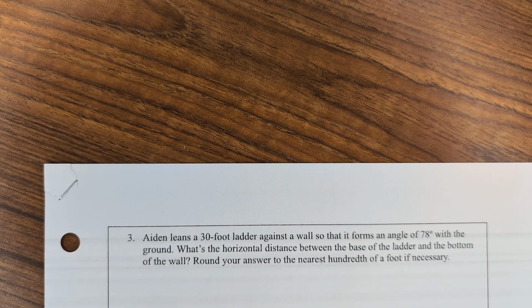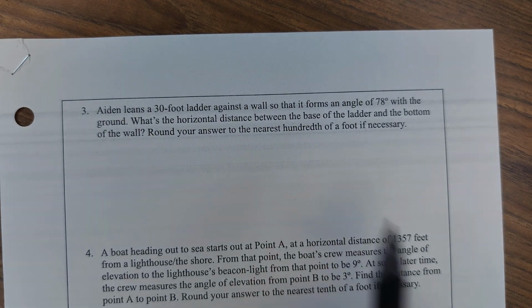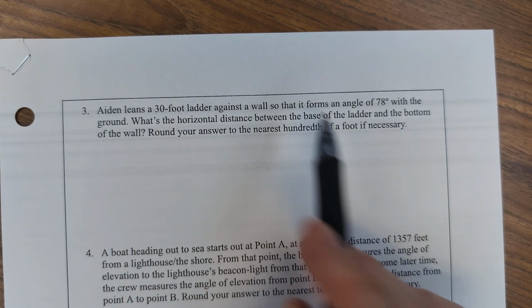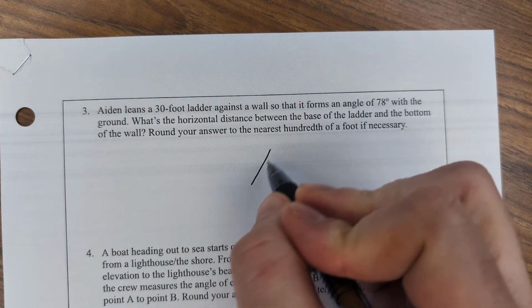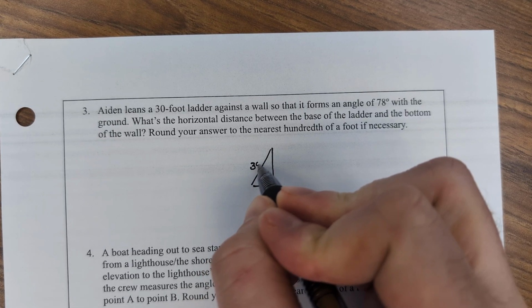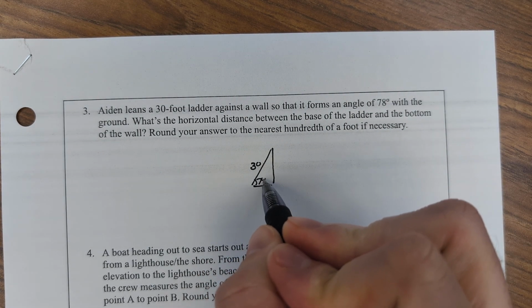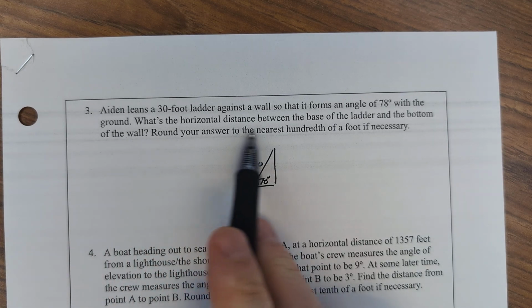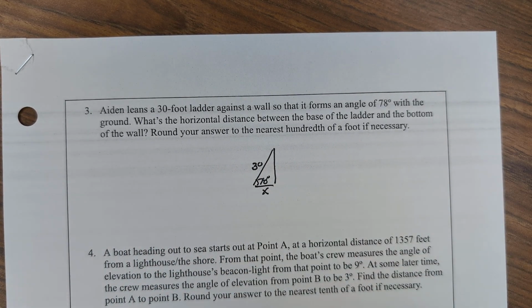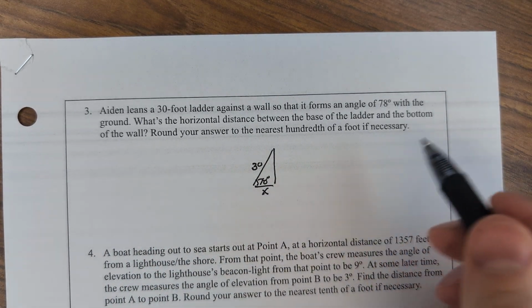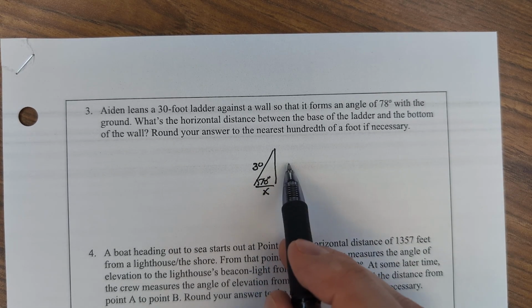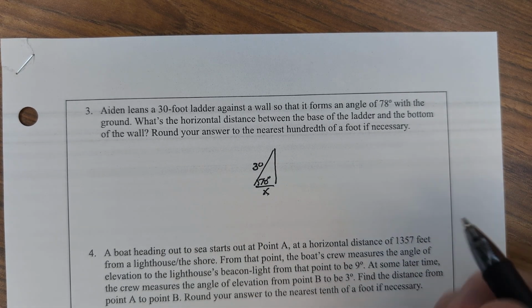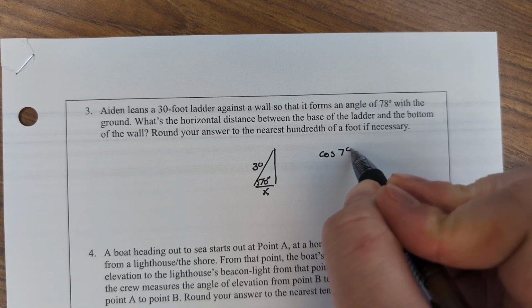Okay, so for number 3, lean a 30-foot ladder against the wall, so it forms an angle of 78 degrees. So we'll draw our triangle. Our ladder is leaning against the wall, angle of 78 degrees. What's the horizontal distance? Horizontal runs left and right. So this one's not sine anymore because from 78 we do not have the opposite. We have the adjacent and the hypotenuse. So this one is cosine.